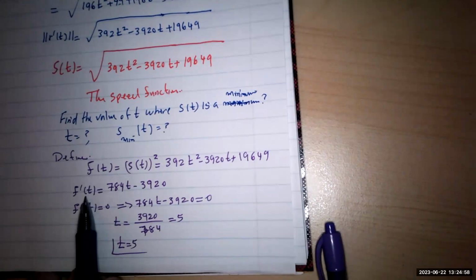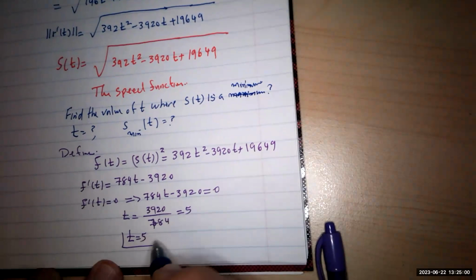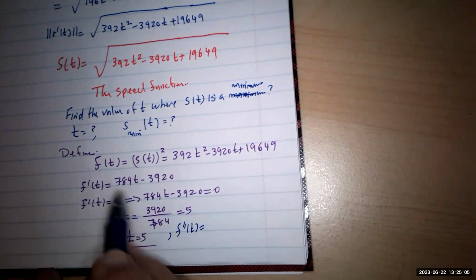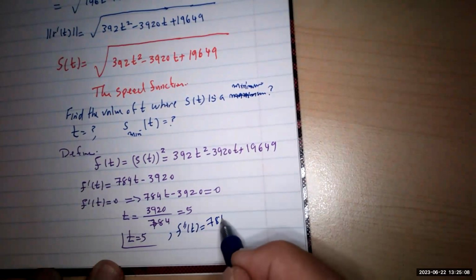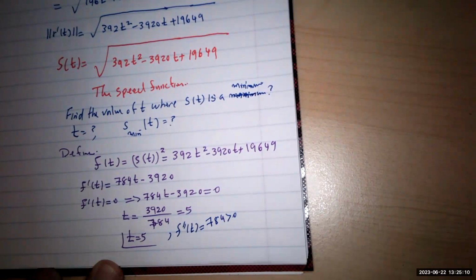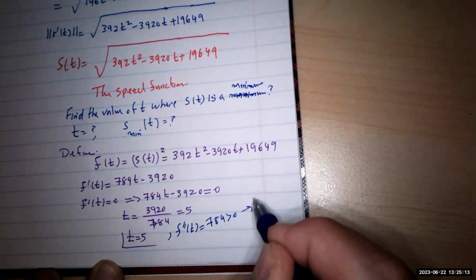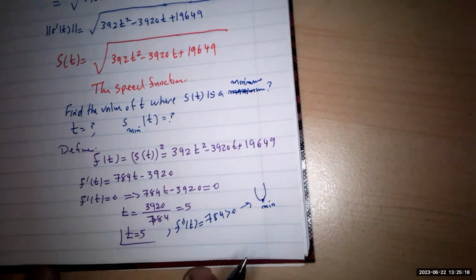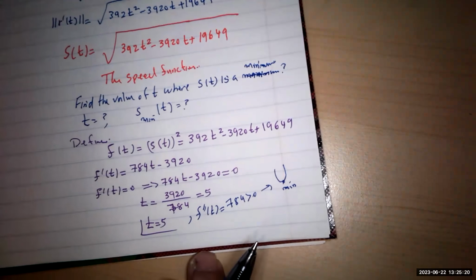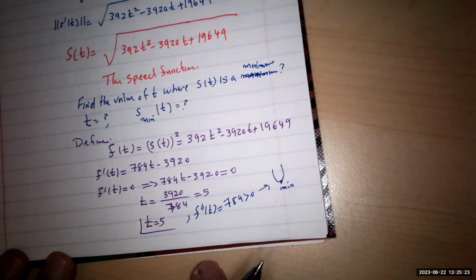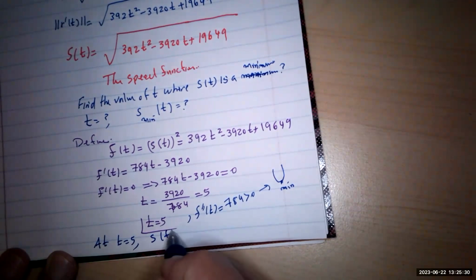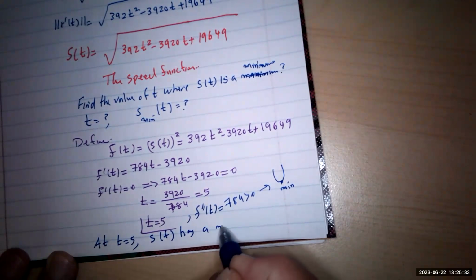You see, the second derivative is going to be, so you have to confirm f double prime of t is just what? It's 784. It's positive, you know that. The second derivative gives you the concavity. Positive means it's concave up, so you are going to get the minimum. So at t equal to 5, by the second derivative test, s of t has a minimum.